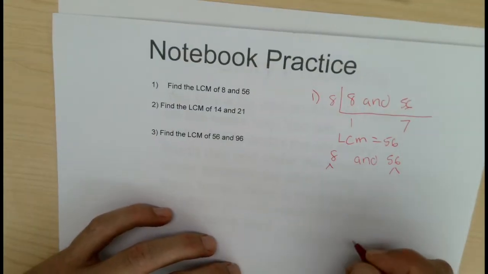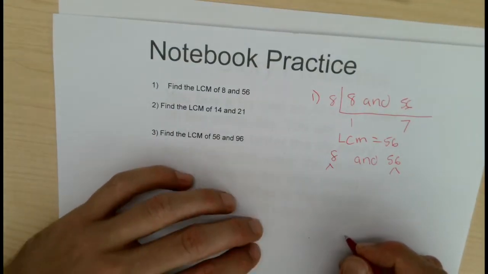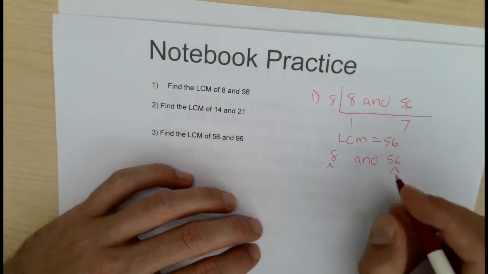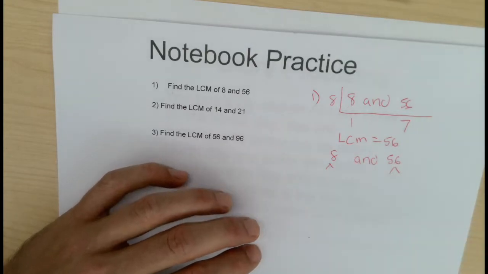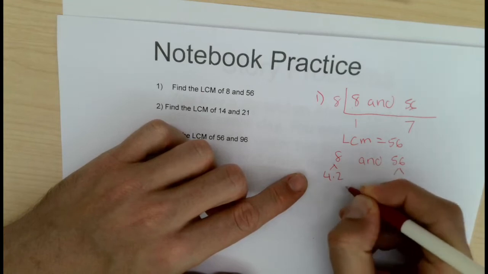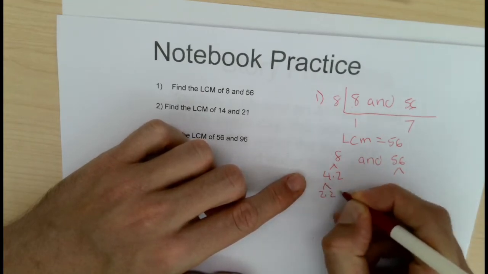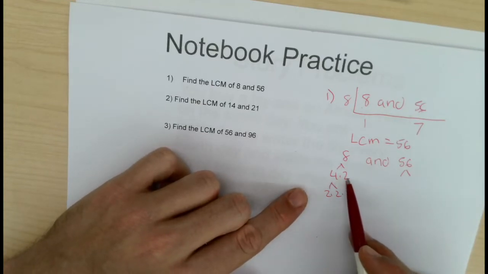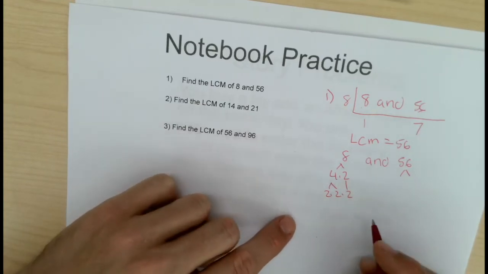Okay, so the next method we're going to use is the factor tree method. So what we're going to do is we're going to create little trees for each of these, and we're going to factor these down. So we have 8 here, so I'm going to factor this down to 4 and 2. And I'm going to keep going. Okay. Now, would it matter if this was 2 and 4? No, because of the commutative property.